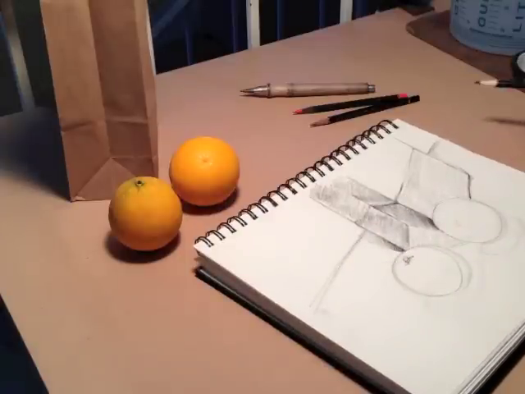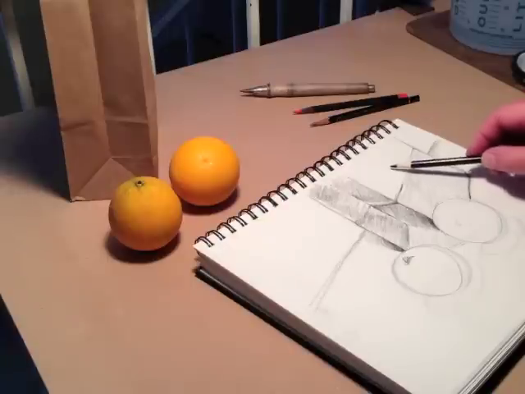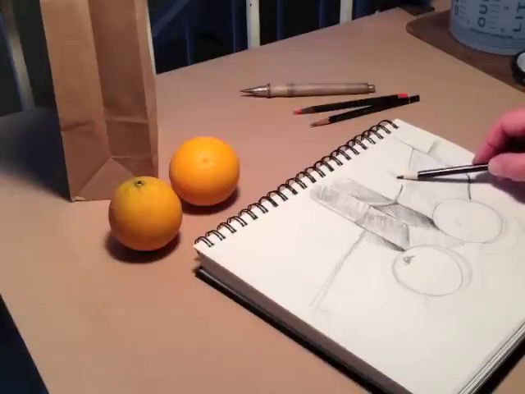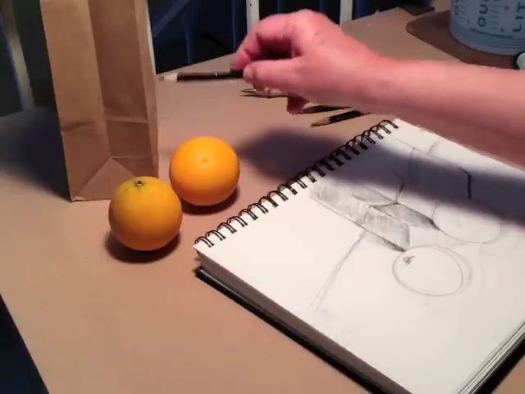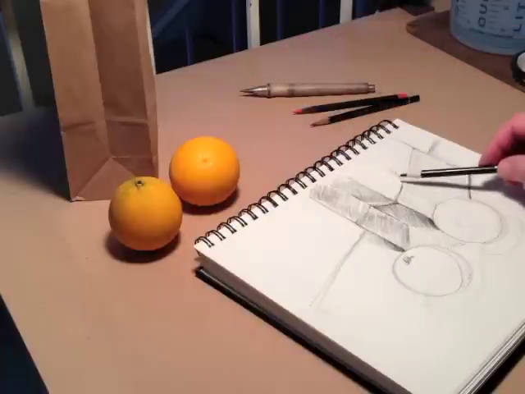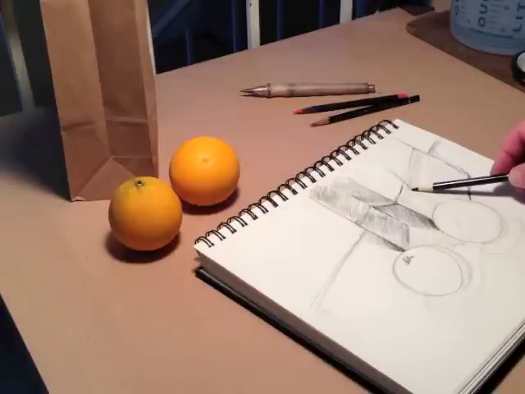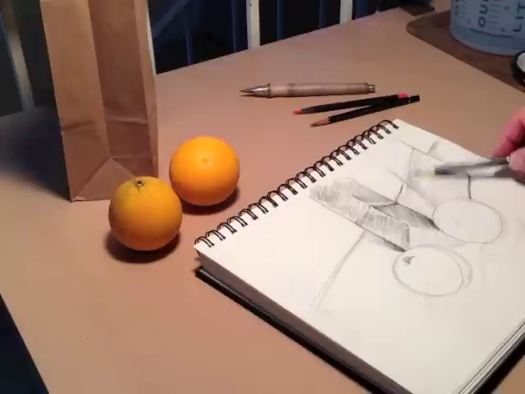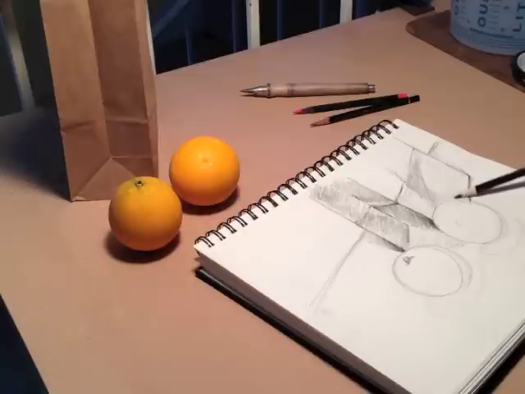And then there's this, from my point of view, on the front of this, there is a lighter area and then a darker area. So I'm going to work the darker area to cause the lighter area to happen. And as I'm doing this, I'm going to force the edge of the orange to come forward.